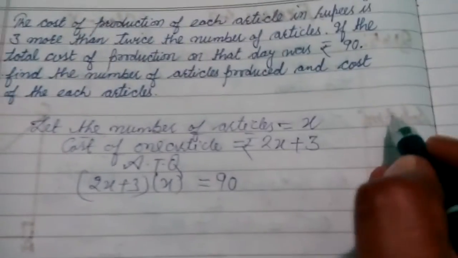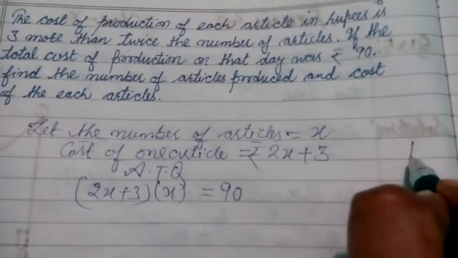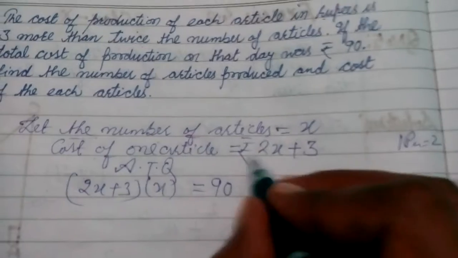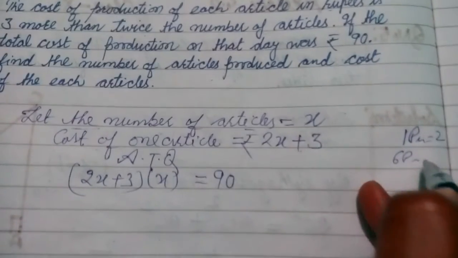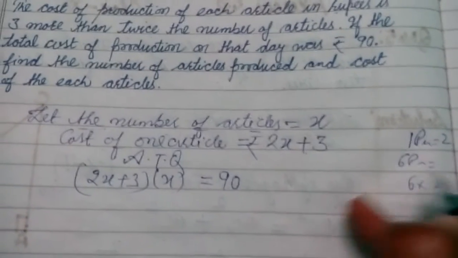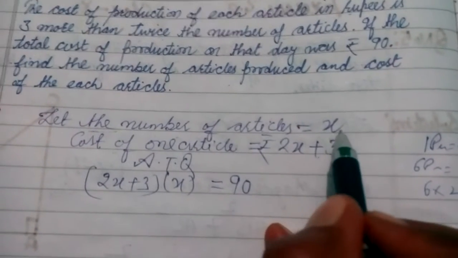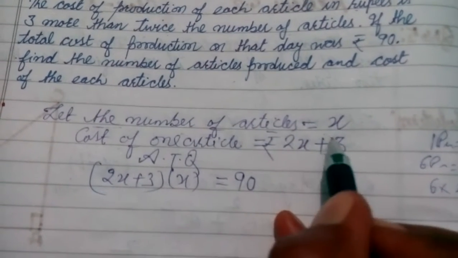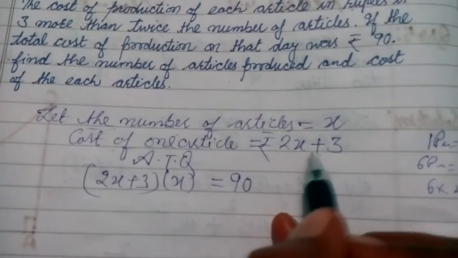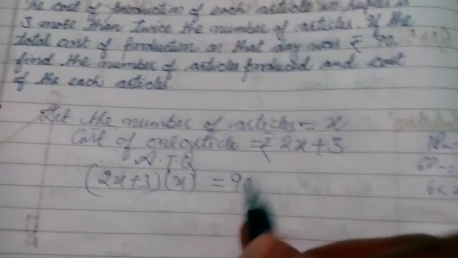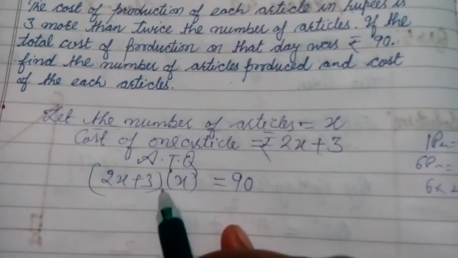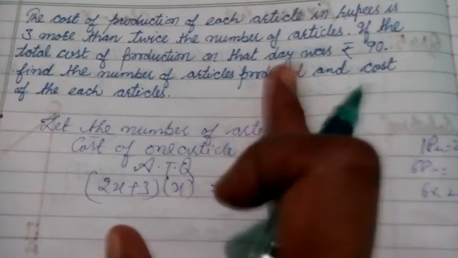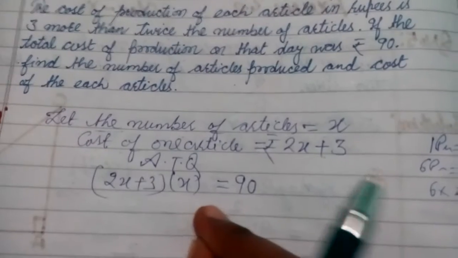Okay, you got it. If the cost of one pen is given as rupees 2, and there are 6 pens, then what will be the cost? That will be 6 into 2. Similarly, if there are X articles and the cost of one article is 2x plus 3, then the cost of X articles will be (2x plus 3) into X, and that is already given, the cost of all the articles is 90. So I can write this problem in equation form.